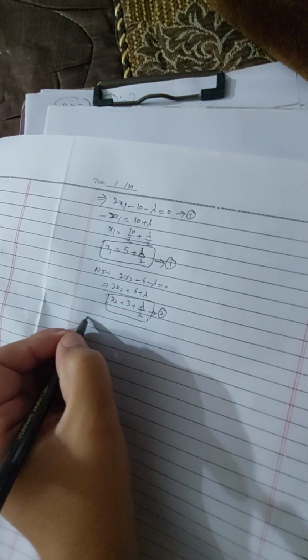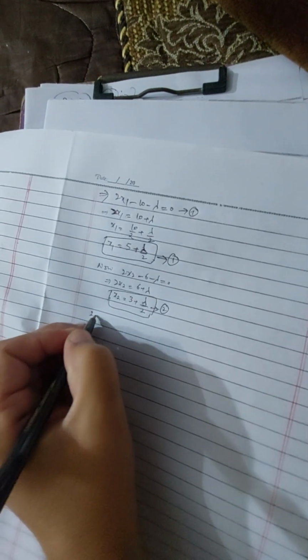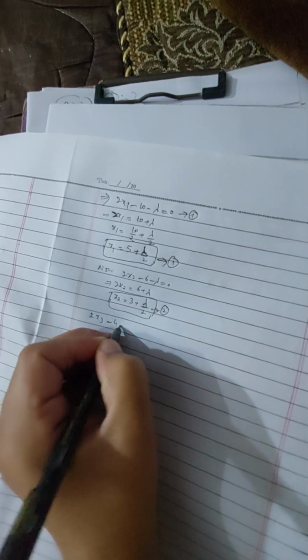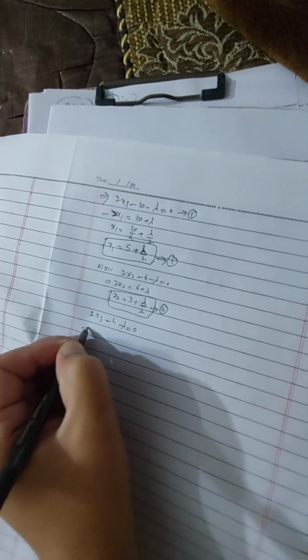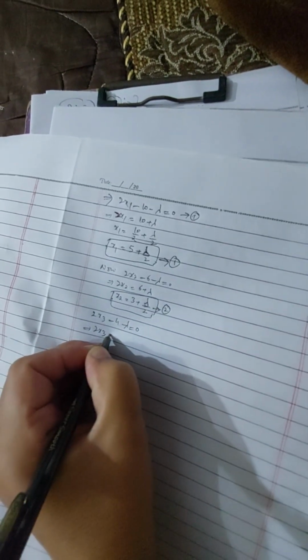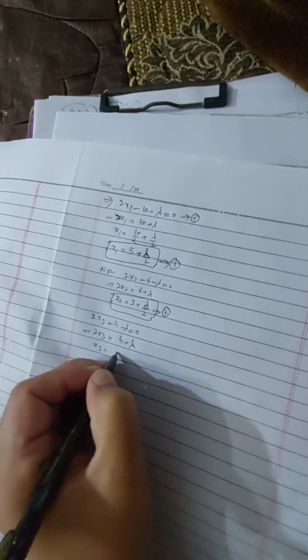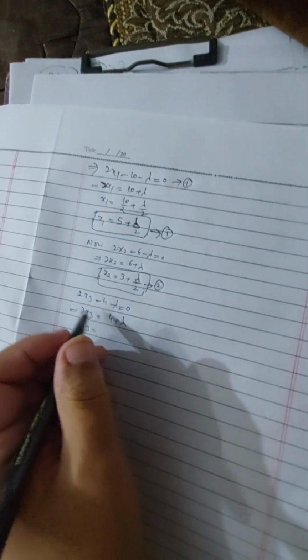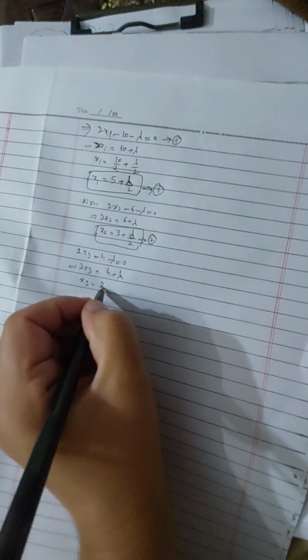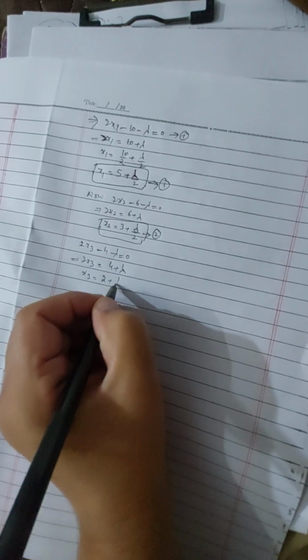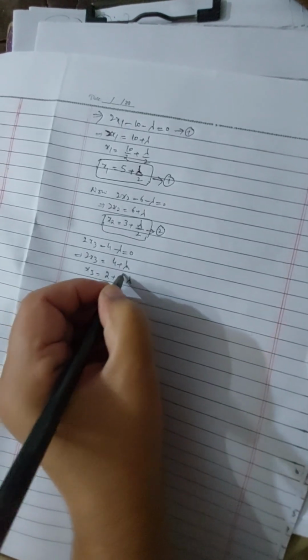And the third one is 2x3 minus 4 minus lambda is equal to 0. This implies 2x3 is equal to 4 plus lambda, and x3 is equal to 4 by 2, which gives us 2 plus 1 over 2 lambda, or lambda by 2.